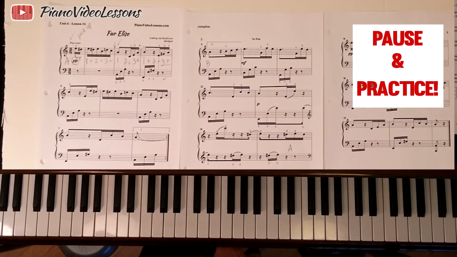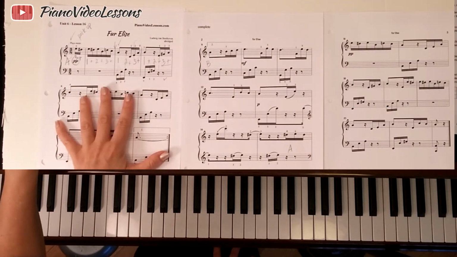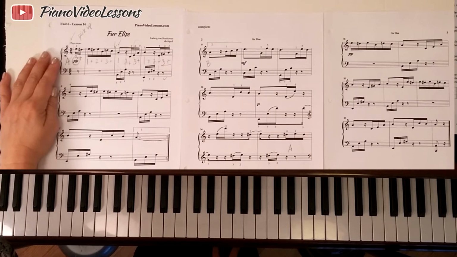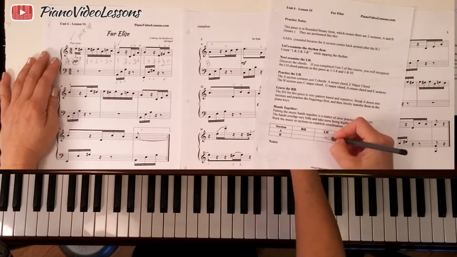All right, so now take a break and practice just the left hand. Pause the video and go ahead and practice that. Now, coming back to look at the right hand, we'll just make a quick check mark here that we have practiced the left hand for section A.